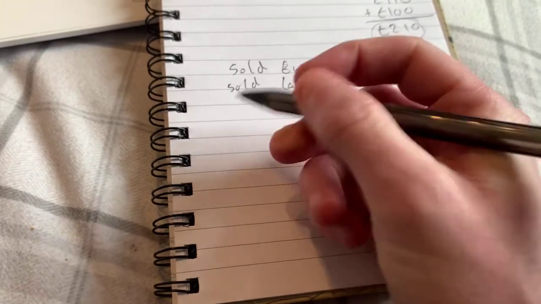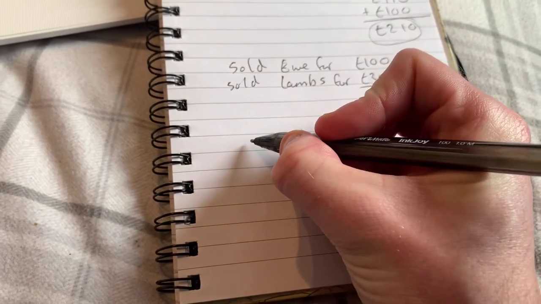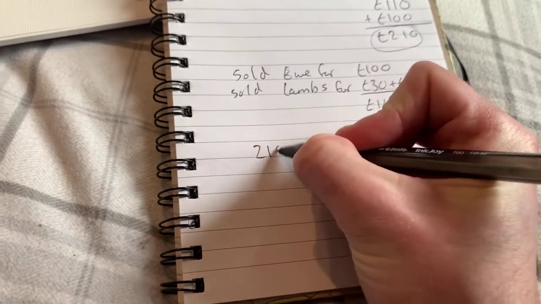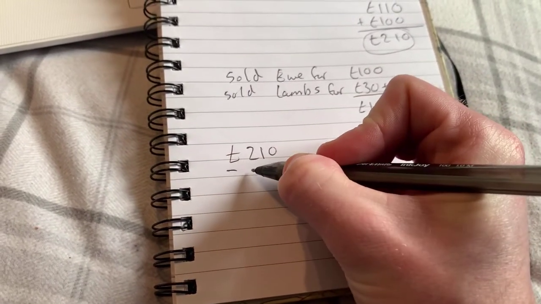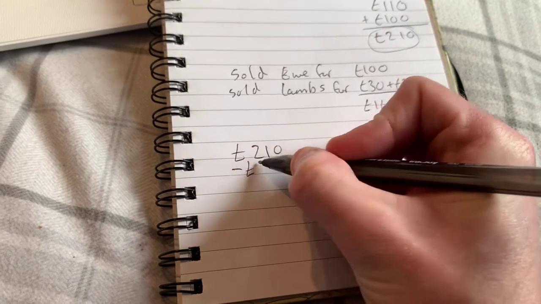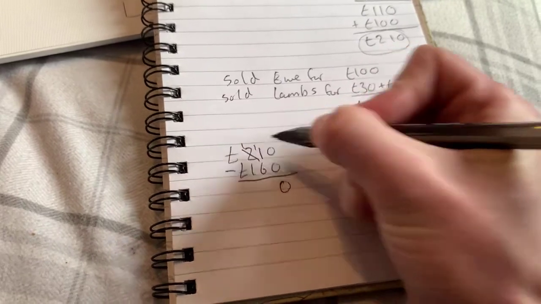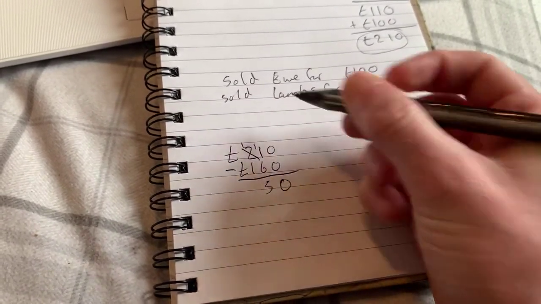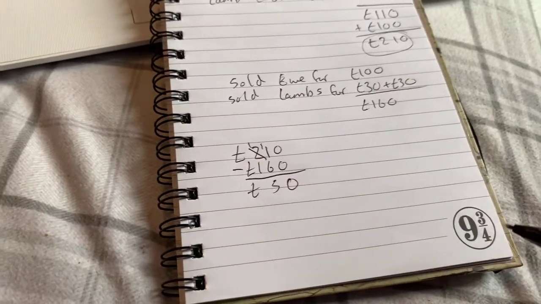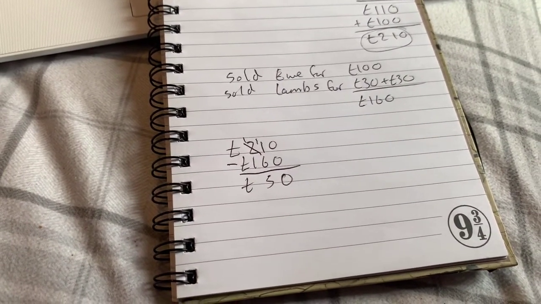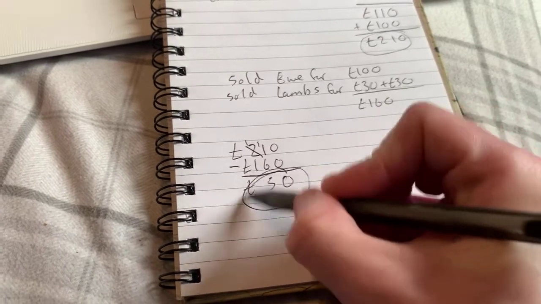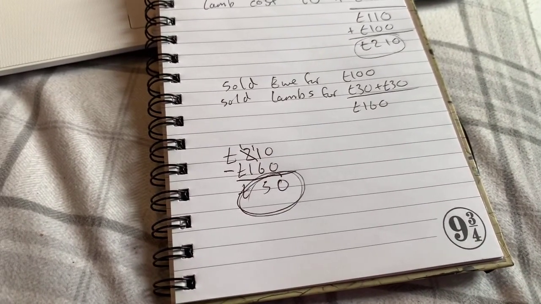So what we're going to do is figure out how much I've lost. So 210 take away 160. So unfortunately, boys and girls, Farmer G's made a loss of £50. Fantastic, boys and girls. Now that you have an understanding of what profit and loss means, can you complete the task below?